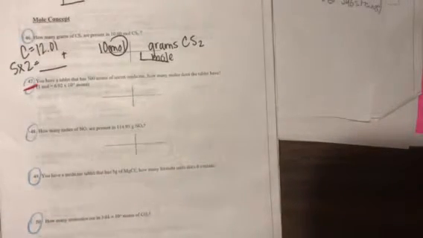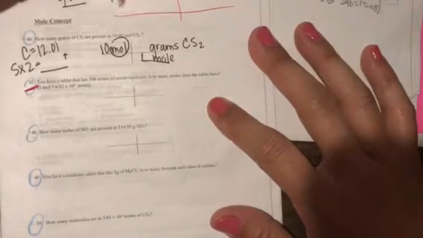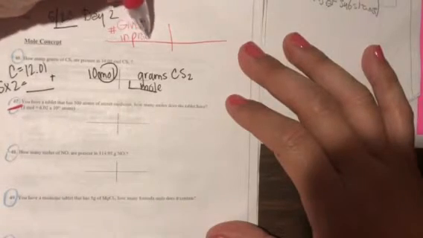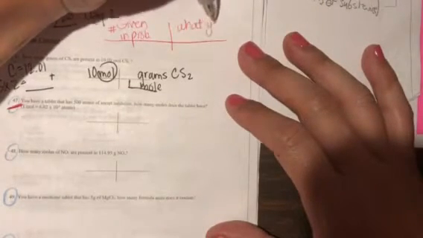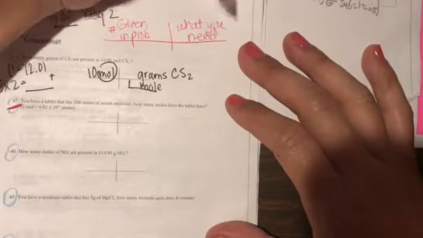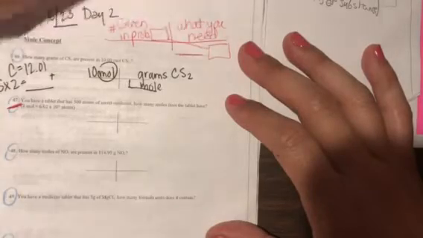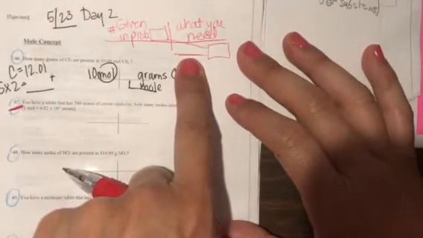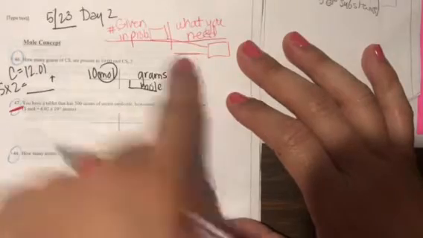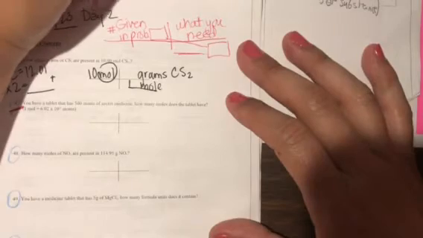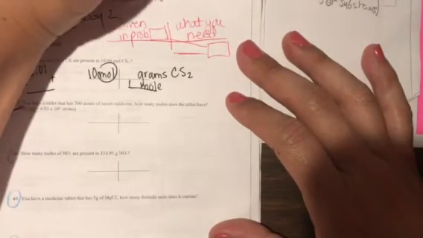If you need the example, S, because it's CS2. This is the number given in the problem. This is what you need. This unit has to match this unit. So this is the only number that always changes. If it's in grams, where do we find grams? Yes. If you need grams, go to the periodic table.